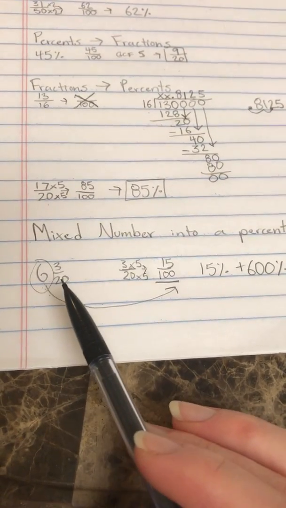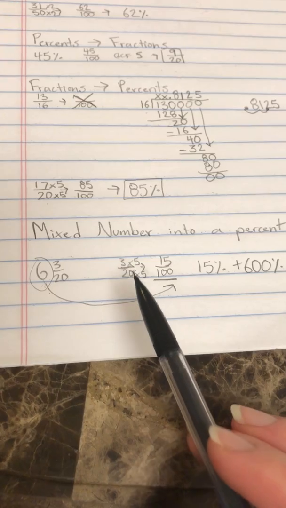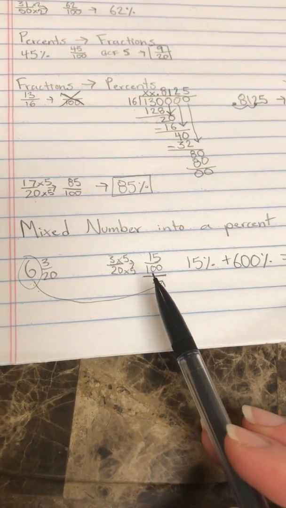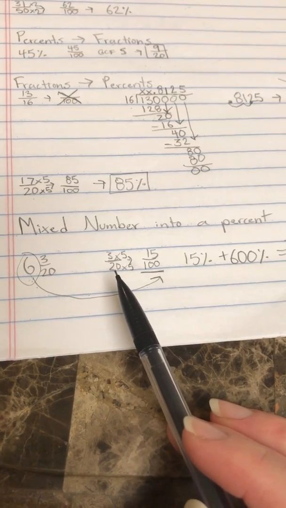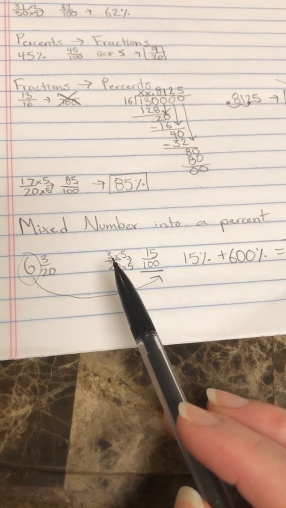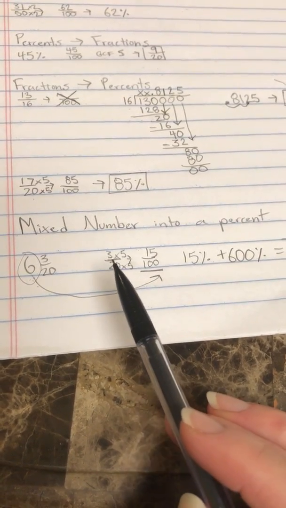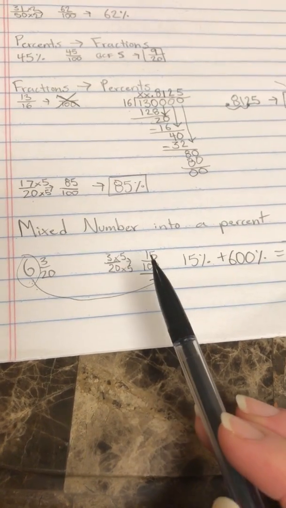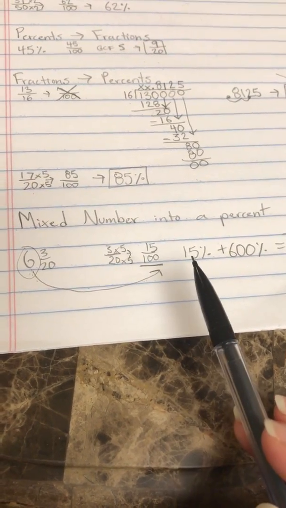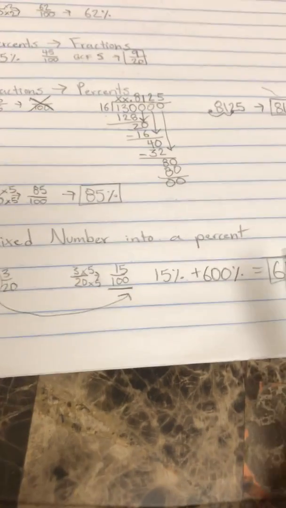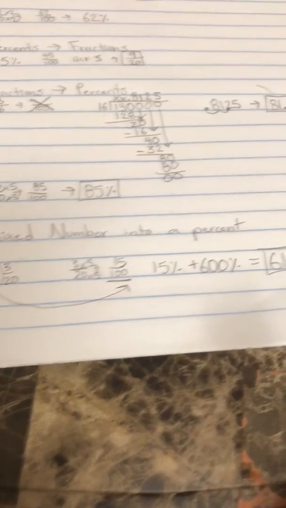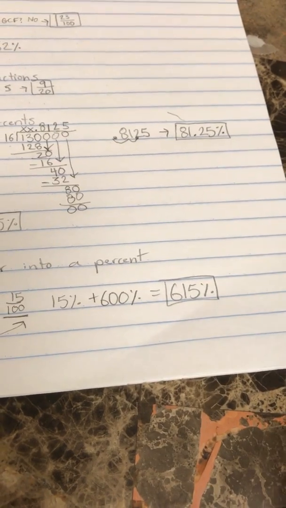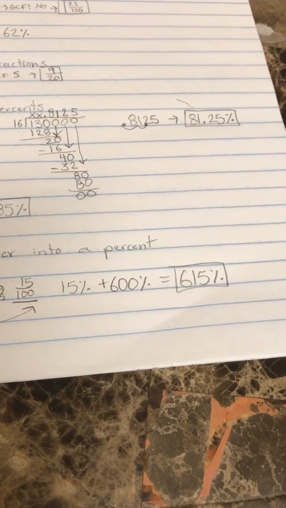Look at the fraction and just start small, okay? We took our 3/20ths, turned it into where we wanted our denominator as 100, because that's the way we like it, all right? 20 times 5, 100. Got to do to the top what you do to the bottom. 3 times 5 is 15. 15/100, we knew that was 15% right off the bat. Added on that 600%. Don't want to forget about that 6, that'll mess up your answer. Add it together, 615% in all.